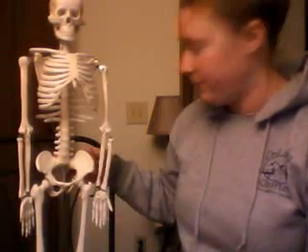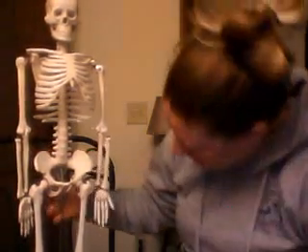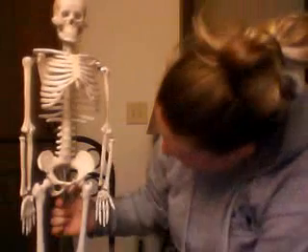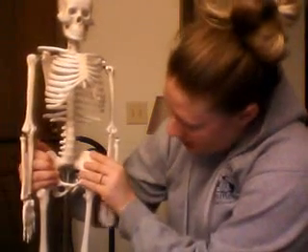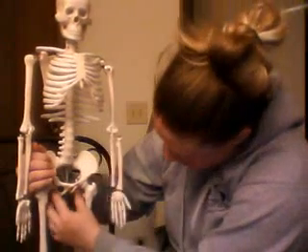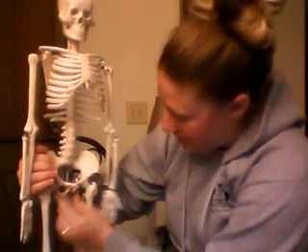Now if we look at the pelvic girdle, the coxal bones are comprised of the ilium, which is the top, and the ischium, which is down here, and then the pubic bone, which is right here. During development, the skeleton's coxal bones are separated. About here would be the ilium, and then down here would be the ischium, and the pubic bone would be right here.